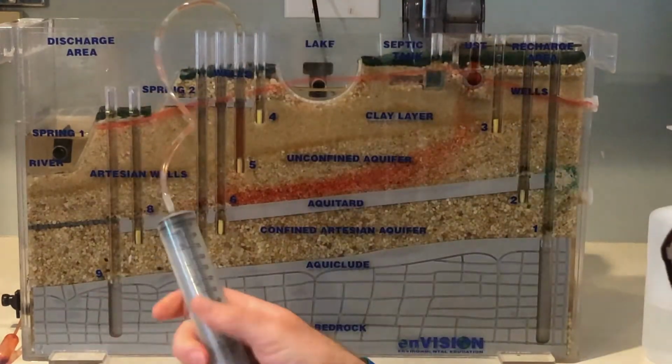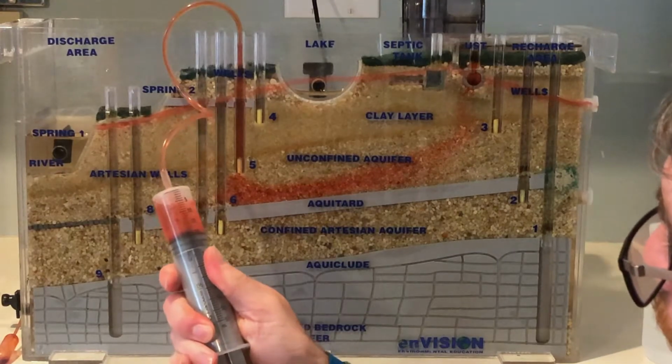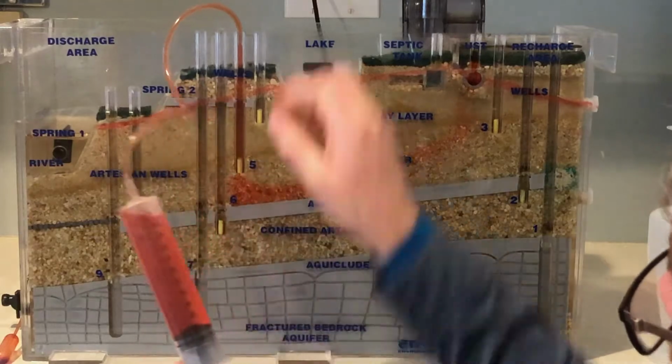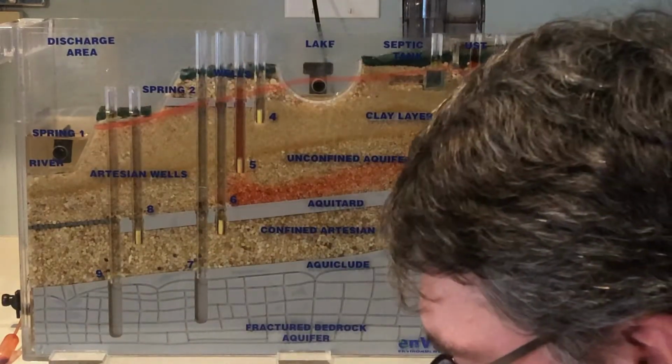So it looks like if we can keep pumping, we can pull contamination out of the ground before it gets in the river.